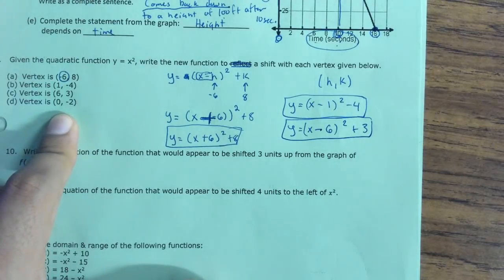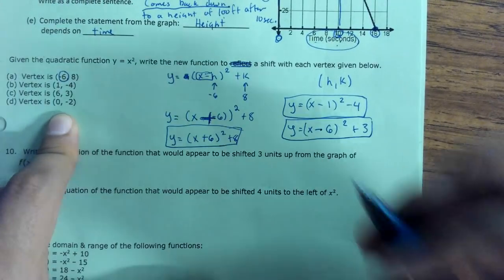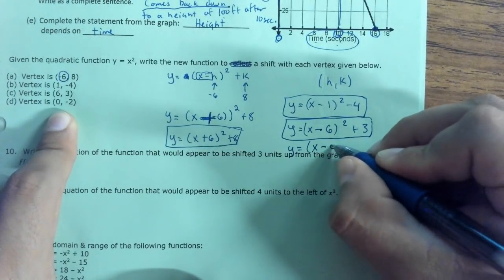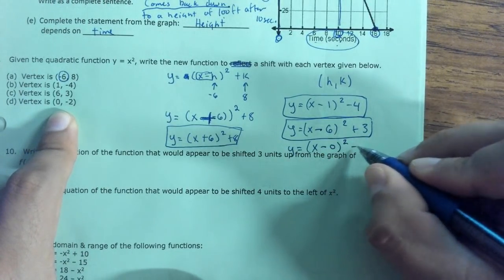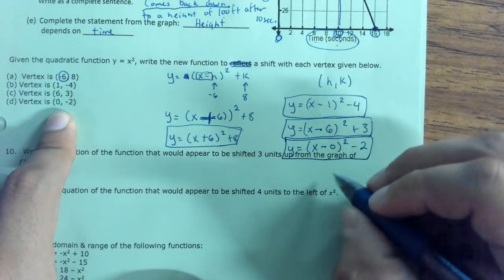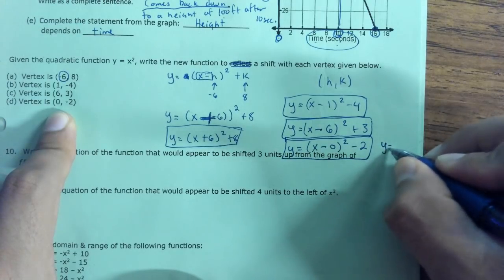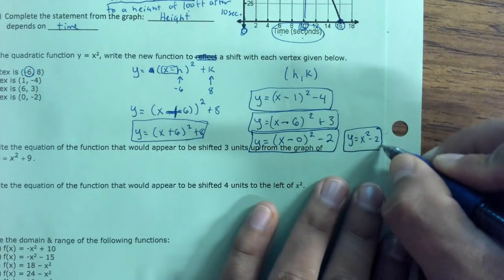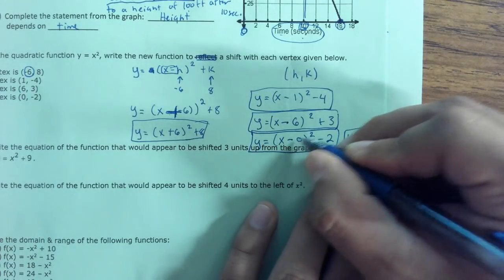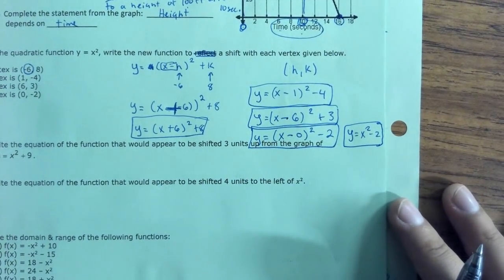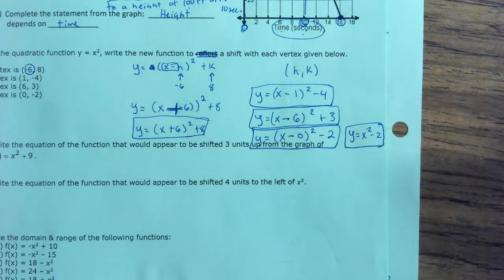And then the last one, vertex at 0, negative 2. This one's just going to be y equals x minus 0 squared minus 2. And technically, x minus 0, I can also write that as simply y equals x squared minus 2. I don't have to, technically, the x minus 0 goes away, I'm left with just x squared. But those are your three equations. Again, you can type those in and verify them on your graph.